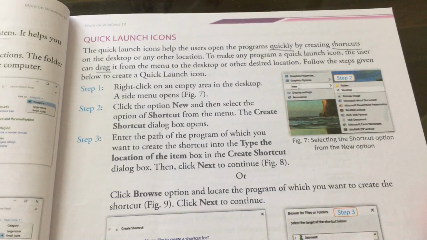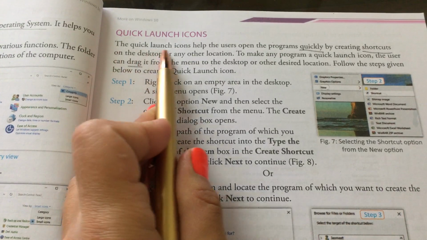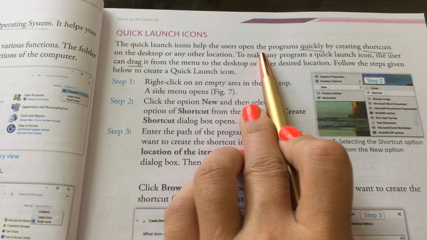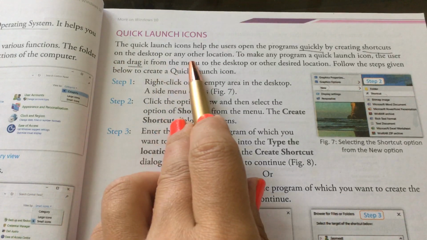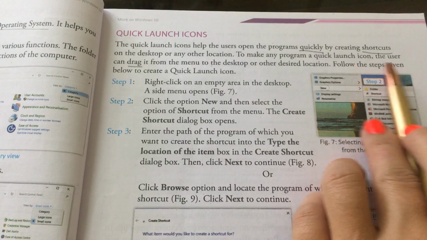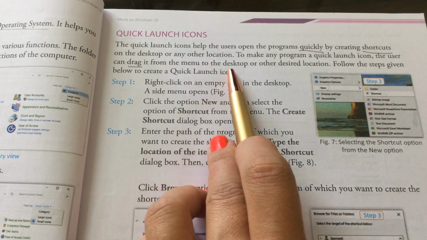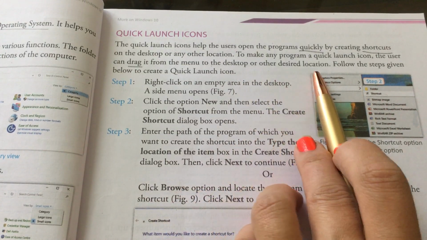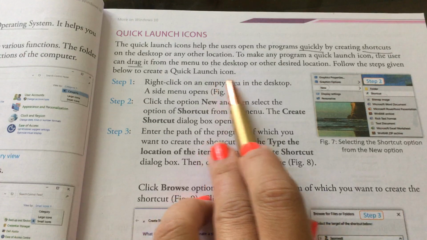Now, Quick Launch icons. The quick launch icons help the users open the programs quickly by creating shortcuts on the desktop or any other location. To make any program a quick launch icon, the user can drag it from the menu to the desktop or other desired location. Follow the steps given below to create a quick launch icon.